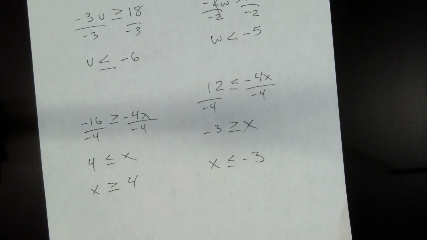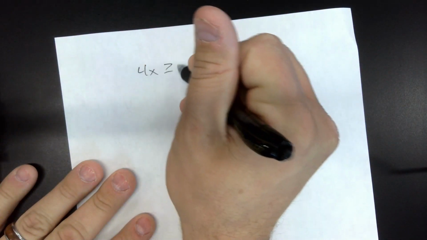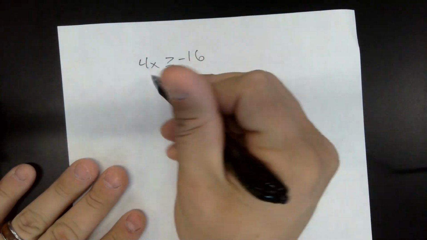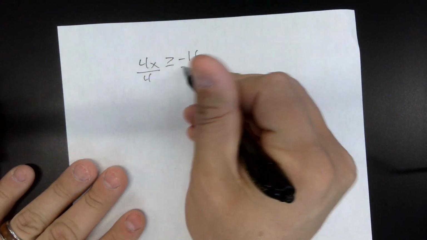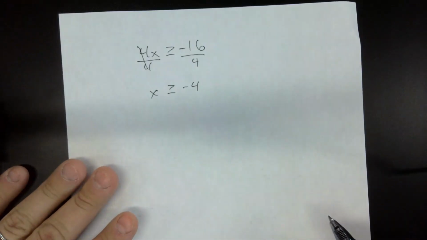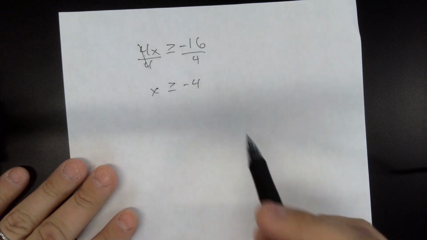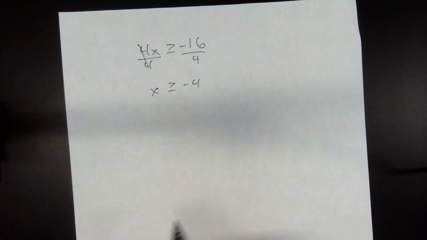Does that make sense? But when you just divide by 4, and this is one of the biggest questions I get, if I have this, because the divisor right here isn't a negative, the sign stays the same. Only when you divide by a negative do you flip the sign. Does everyone see that?